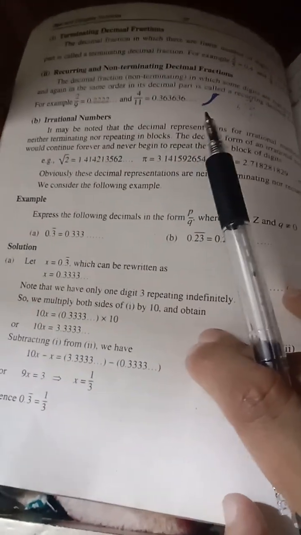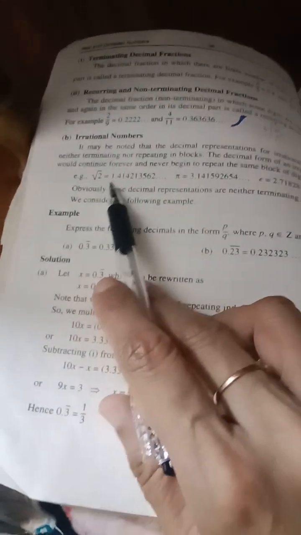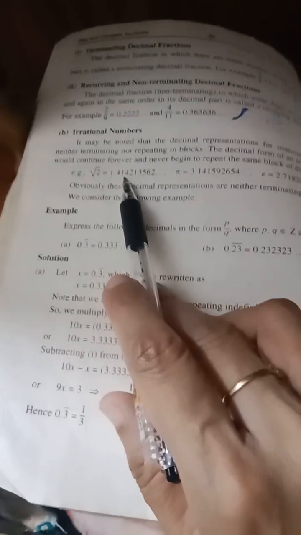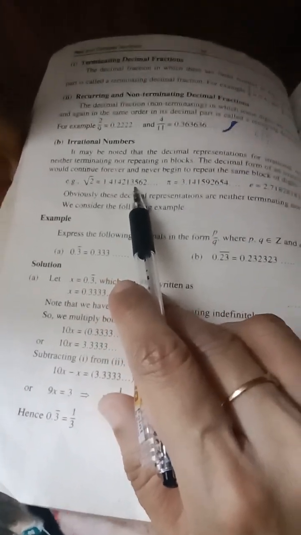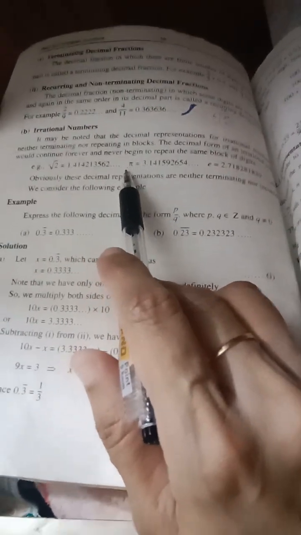Irrational numbers: it may be noted that the decimal representation of irrational numbers is neither terminating nor repeating in blocks. The decimal form of an irrational number would continue forever and never begin to repeat the same block of digits. For example, root 2 is equal to 1.4142136562, and so on to infinity.